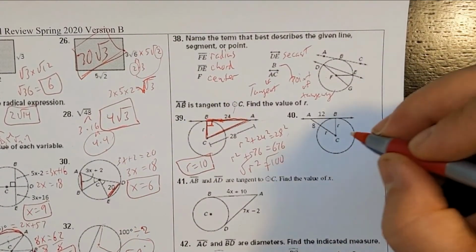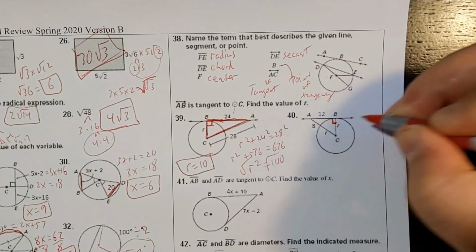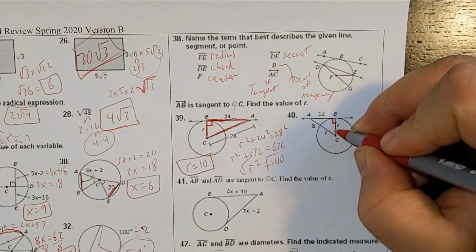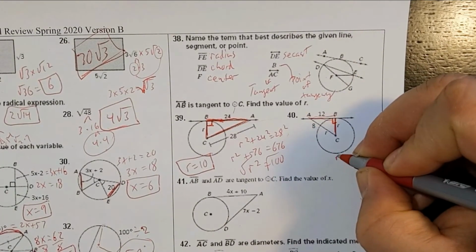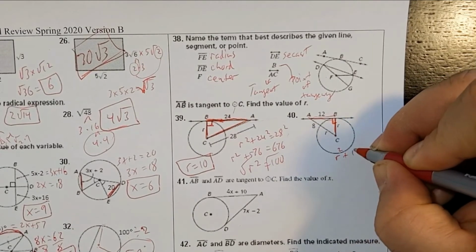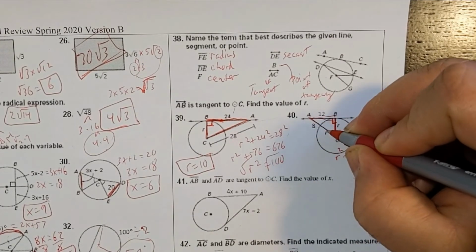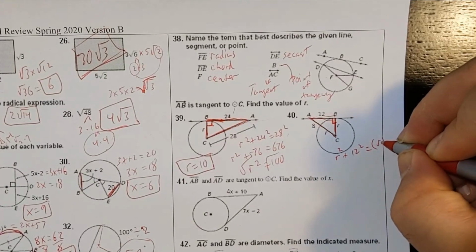40, kind of the same process. This is still a right angle right here at the point of tangency. So these two legs, the r and the 12, are still going to go together, r squared and 12 squared. And then your hypotenuse is actually going to be r plus 8.